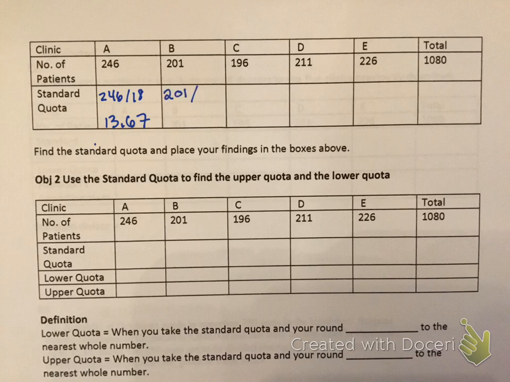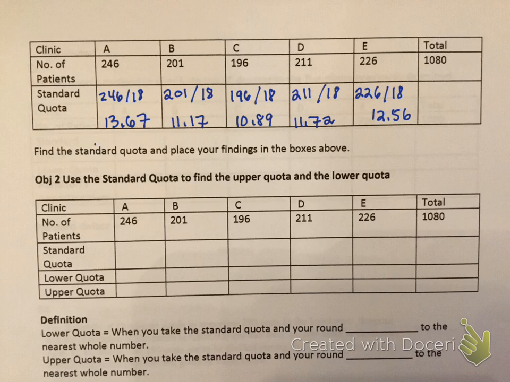201 divided by the standard divisor, which is 18, gives me 11.17. 196 divided by 18 gives me 10.89. 211 divided by 18 gives me 11.72. And 226 divided by 18 gives me 12.56. Now, if I add these numbers up, I should get pretty darn close to 60. And when I add these up, it's a little bit over, but it's 60.01.